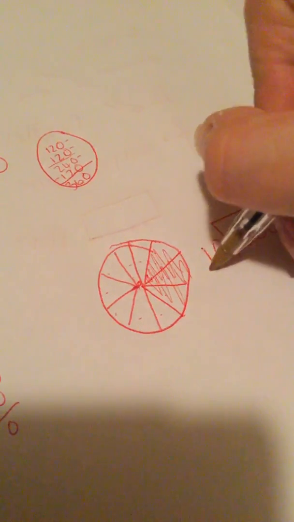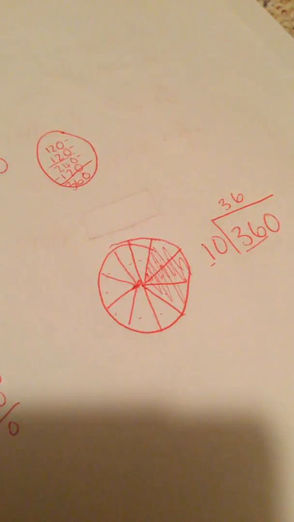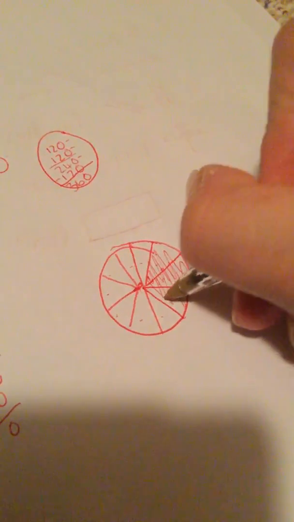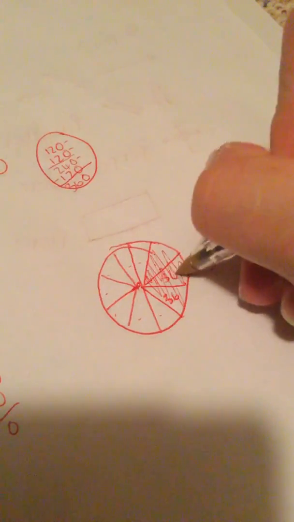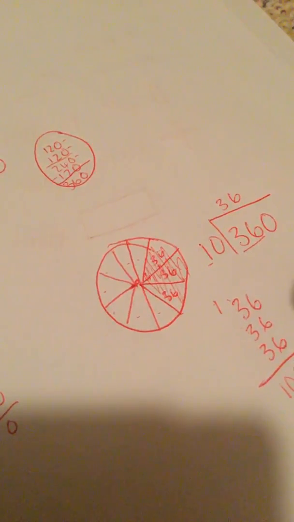How many times can 1 go into 36? 36 times. So, each of these pieces is 36. It didn't just want to know how much one piece, it said 3 pieces. So 36, 36, and 36. One, 2, 3, 4, 5, 6, 7, 8, 9, 10, 108 degrees.